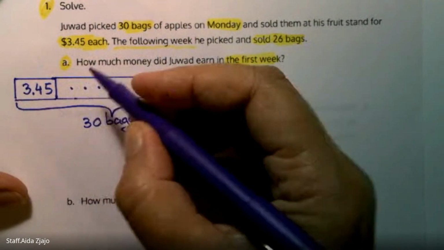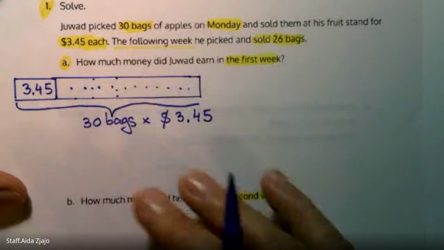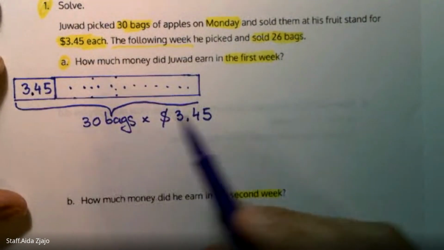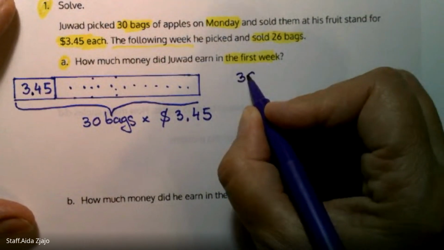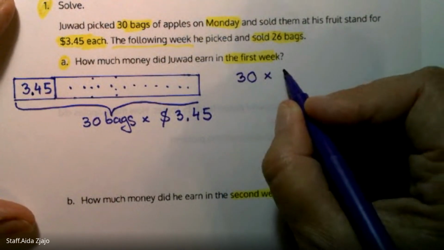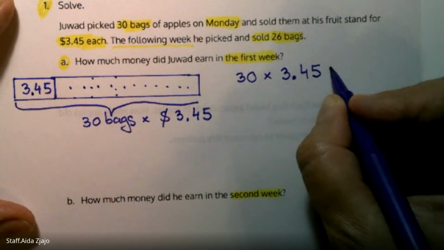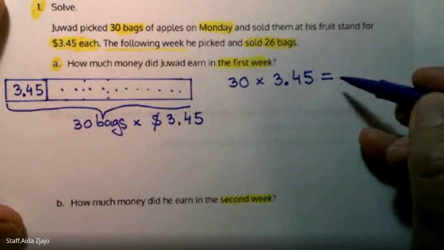So I can make dots, and this is 3.45 times 30 bags. So now this is the expression 30 times 3.45. Okay, now if I put an equal sign, that is an equation.